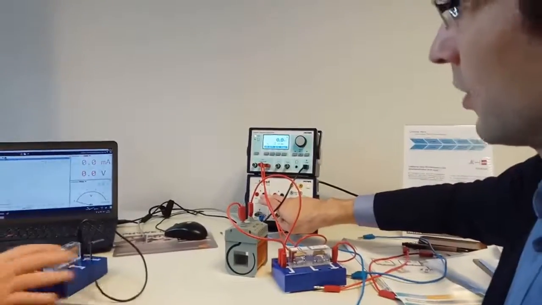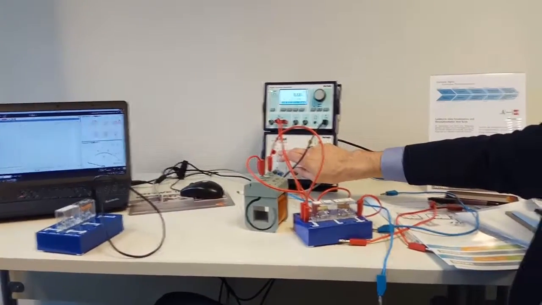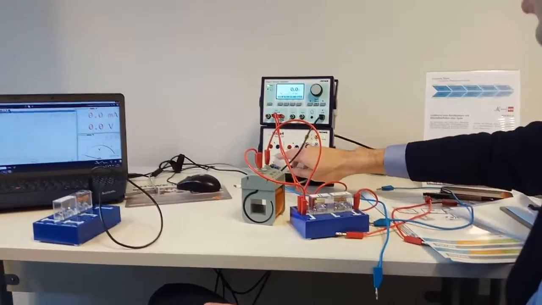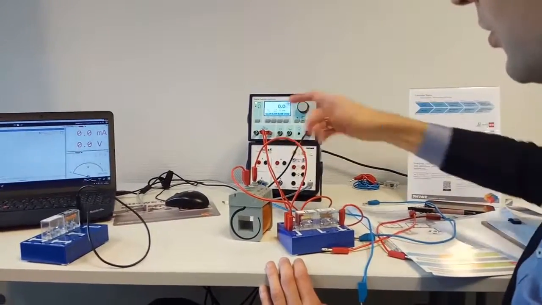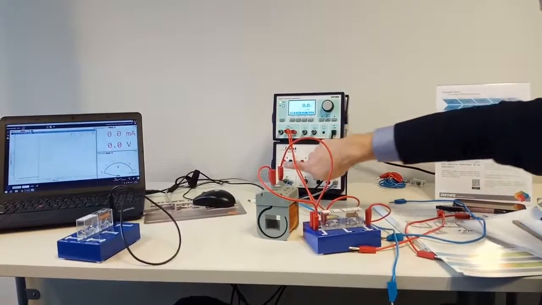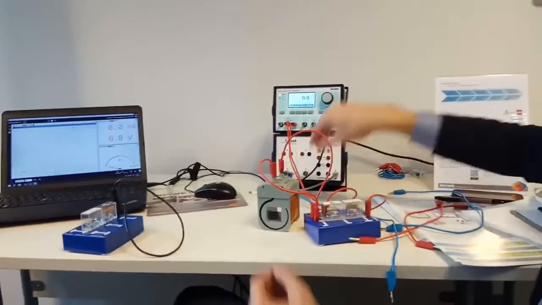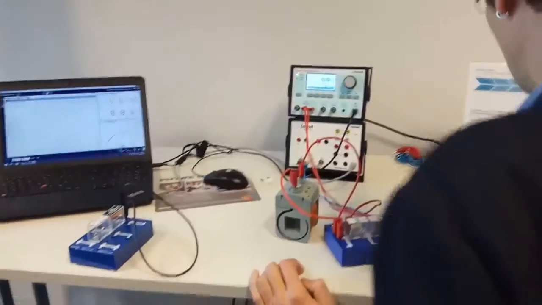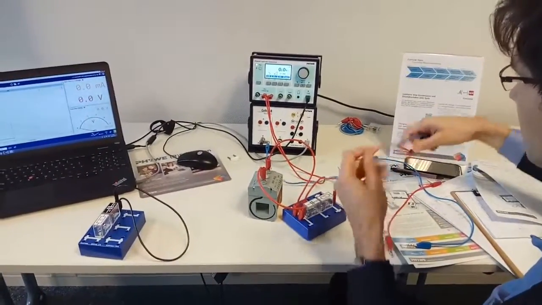In parallel, you can measure the current directly. In industry, you use resistors to convert a current to a voltage, and then you can again measure voltage. But here you can directly measure the current in parallel to the voltage without these resistors.